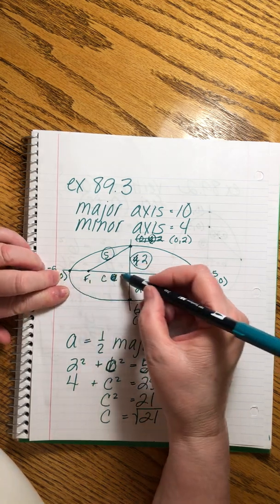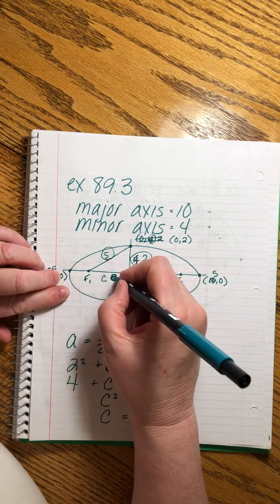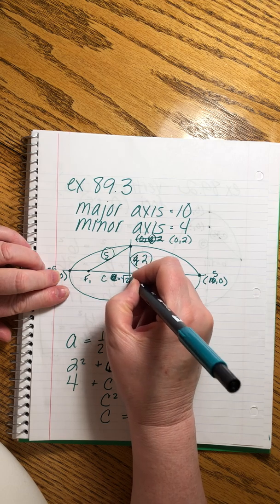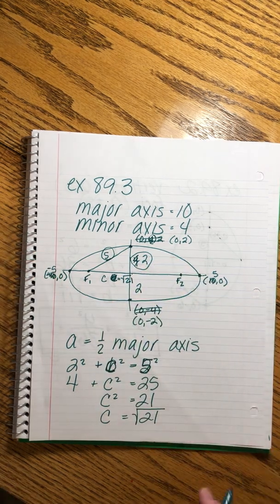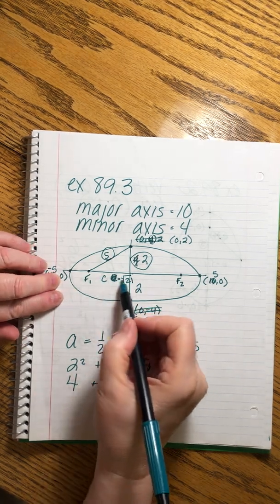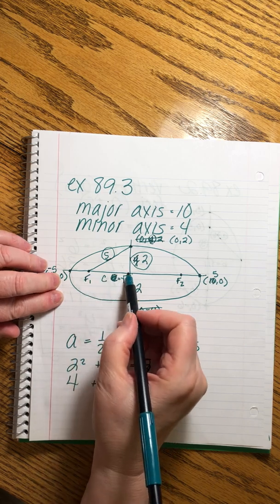All right, right along here. Now, what does John want us to do with this answer? He says, write the equation in standard form, find the coordinates of the foci. Okay, well, when we figured this out, we figured out the coordinates of the foci, right?